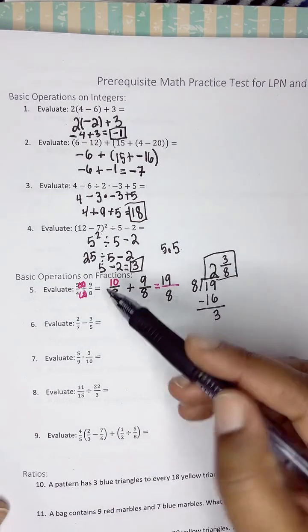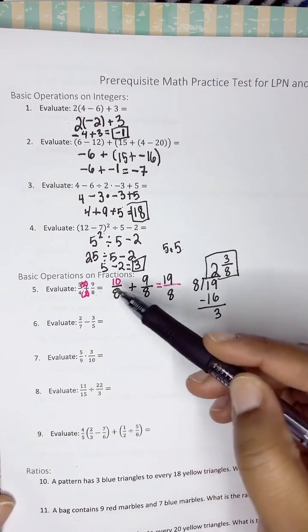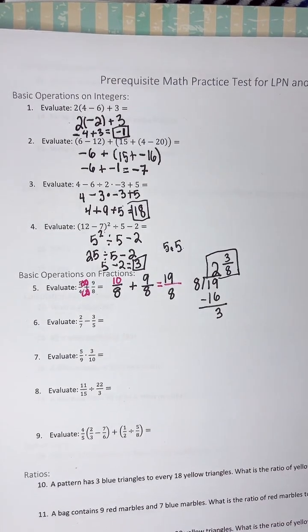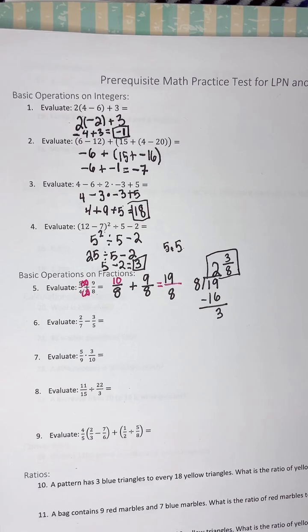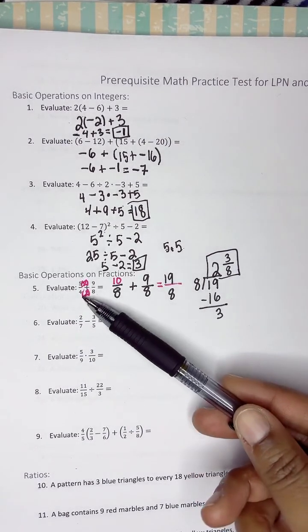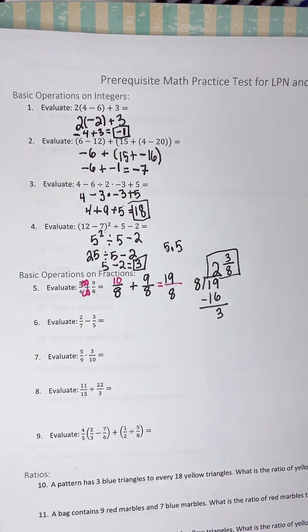If I make this 2, there's nothing 8 times can give me 2. Oh, yes, I remember now. Good. Great question. Now, it's not the greatest common factor either, because really 4 would be the greatest common factor.